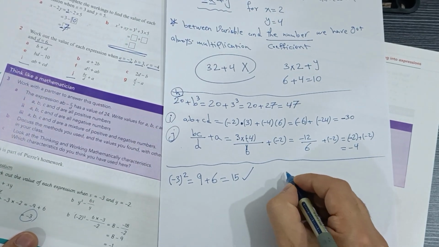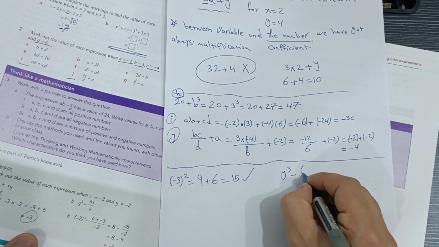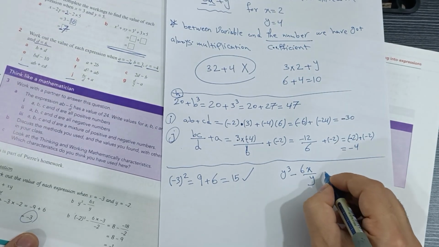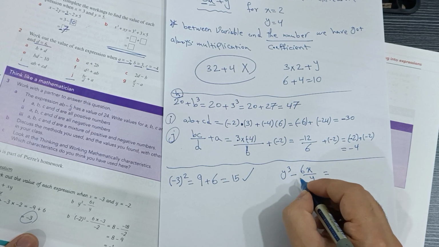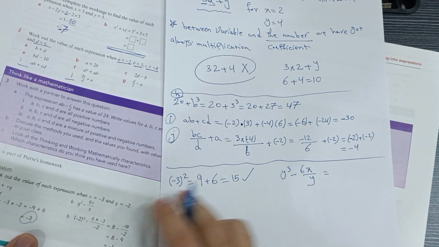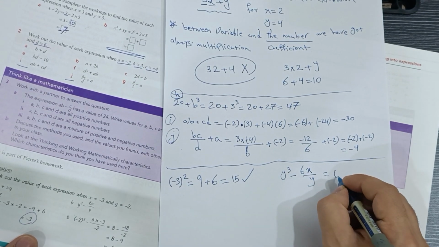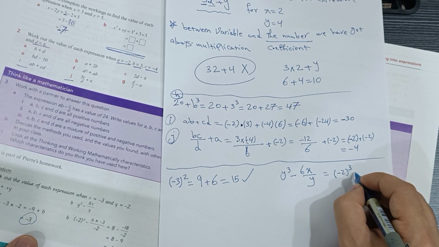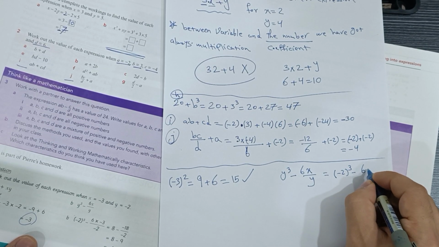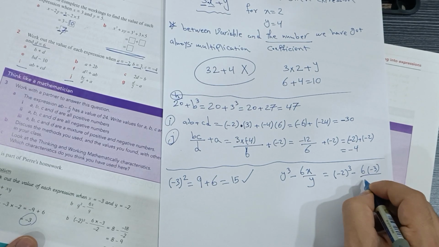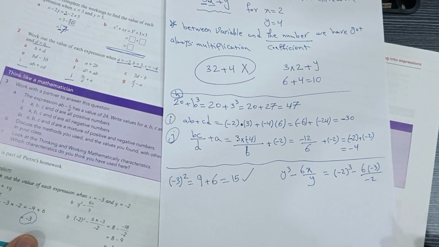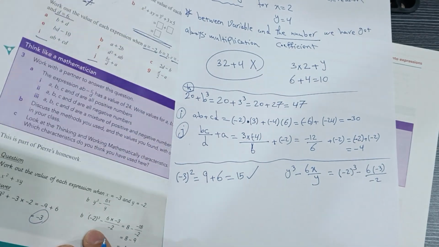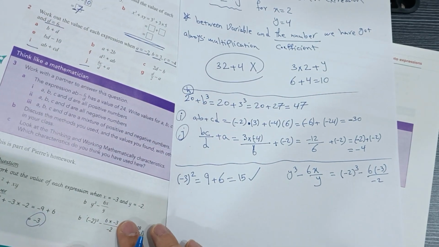And the part B, it says y cubed minus 6x over y. So y cubed is -2. That cube is for the whole -2. All right. And then minus 6 times -3 all over -2. Let's see the mistake. It should be like this. Like the correct answer is like this. But here, okay, up to now it is correct.